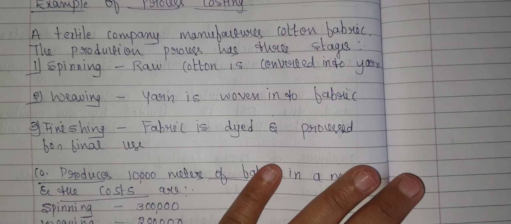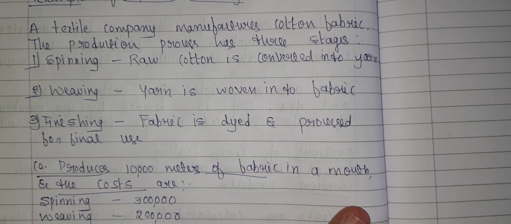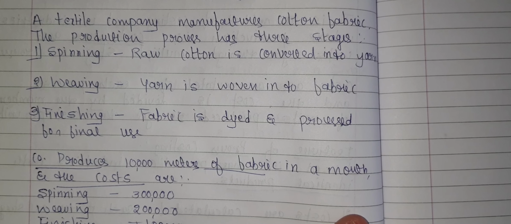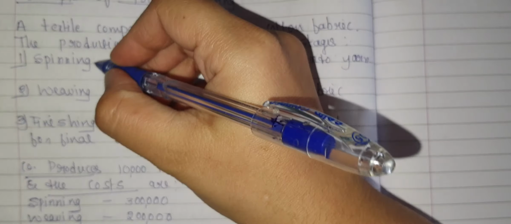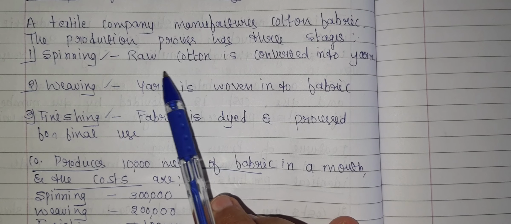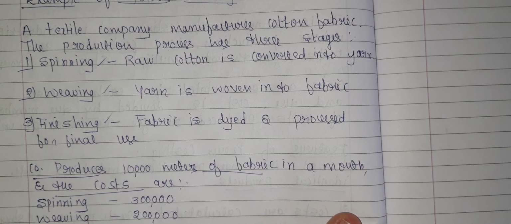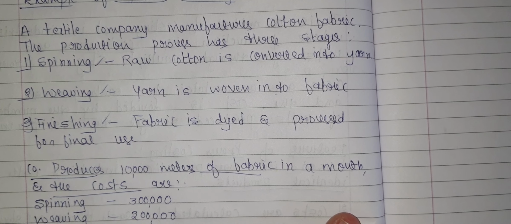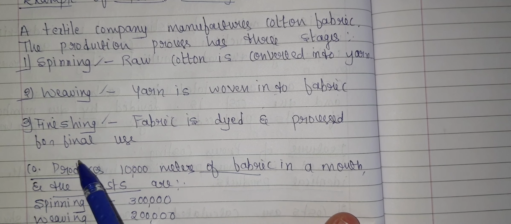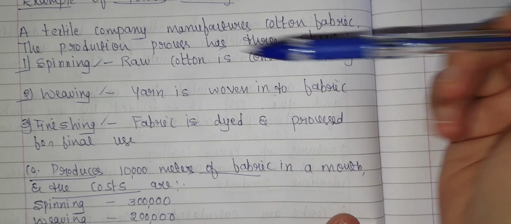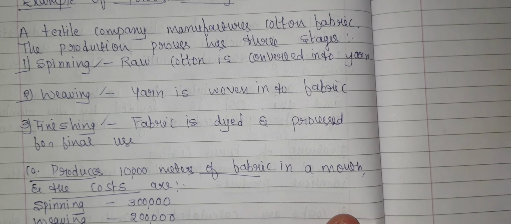Now we will see one example of process costing. See here, a textile company that manufactures cotton fabric. The production process has 3 stages: spinning, weaving and finishing. In spinning, raw cotton is converted into yarn. In weaving, yarn is woven into fabric. And in finishing, fabric is dyed and processed for final use. So these are the processes involved in a textile company manufacturing cotton fabric.